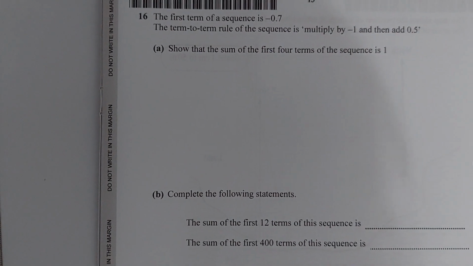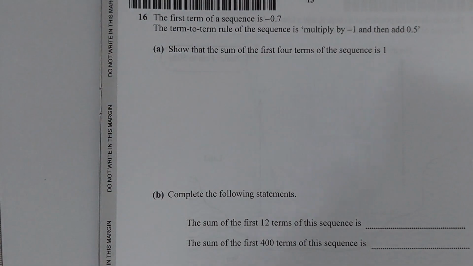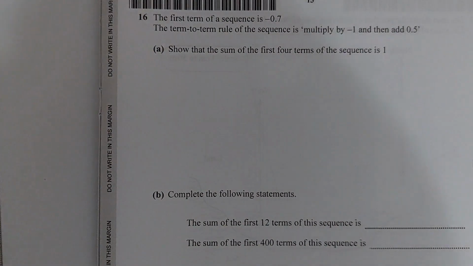Number 16. The first term of a sequence is -0.7. The term-to-term rule of the sequence is multiply by -1 and then add 0.5.